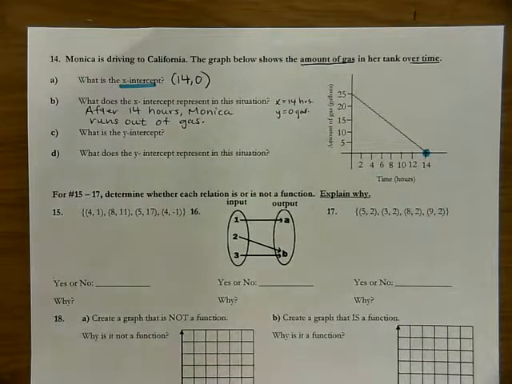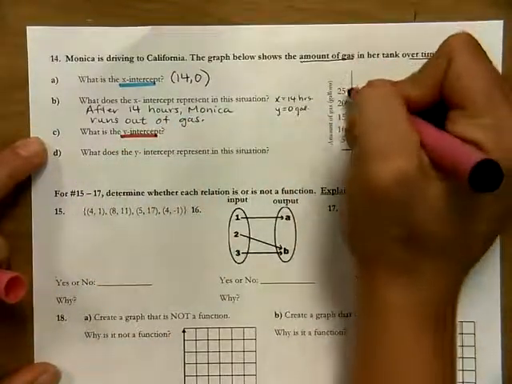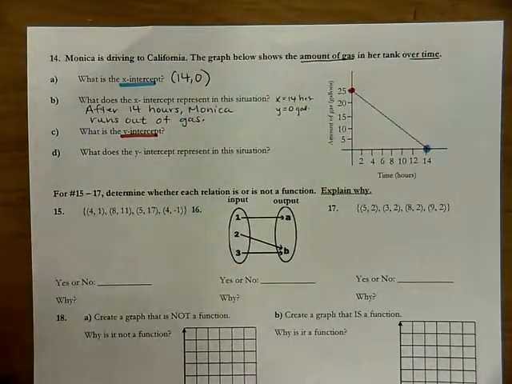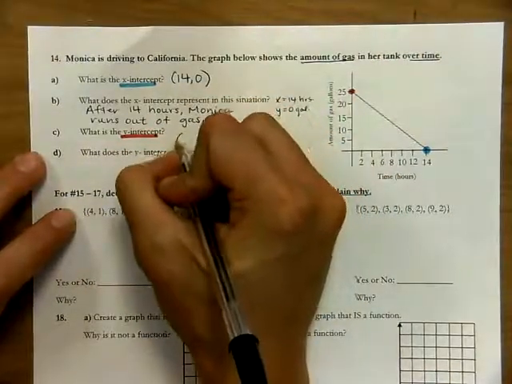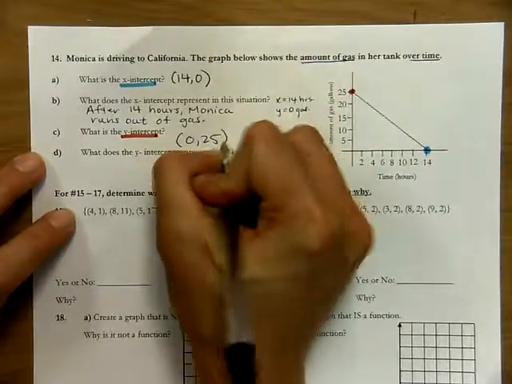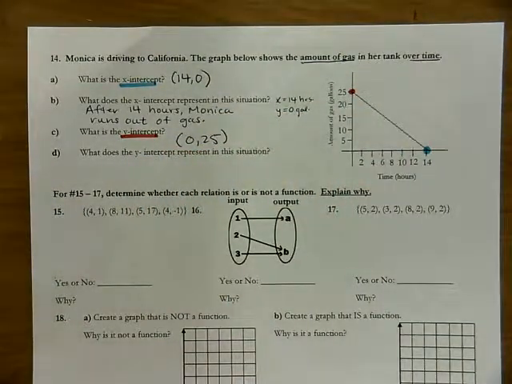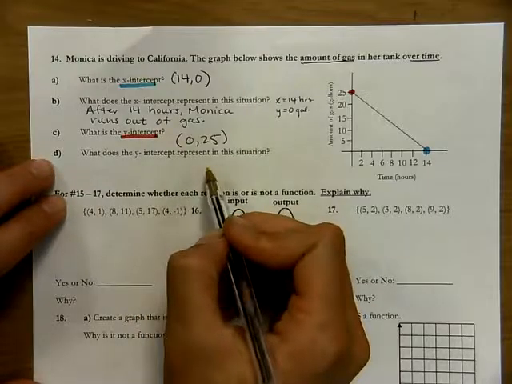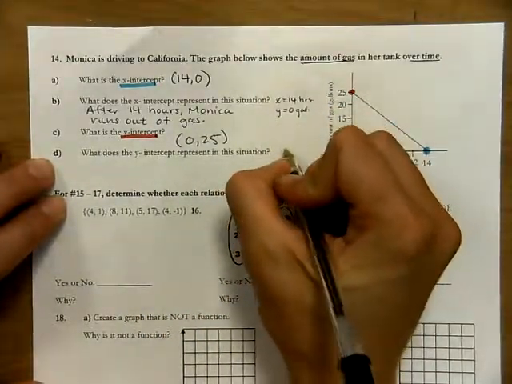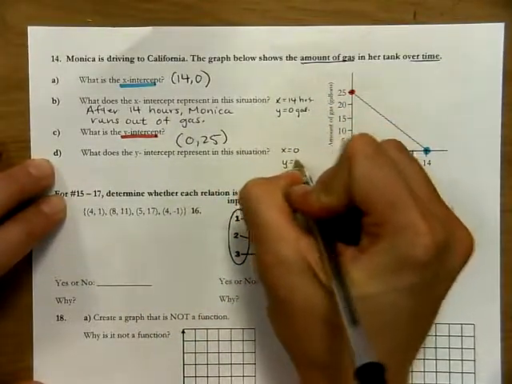All right, so then the y-intercept, I'll use the pink again. Y-intercept is where the graph crosses the y-axis up here. That's going to be written as an ordered pair as well. That's (0, 25), because that's when x is 0 and y is 25. What does the y-intercept represent in the situation? Well, let's think about that. That's when x is 0, y is 25.